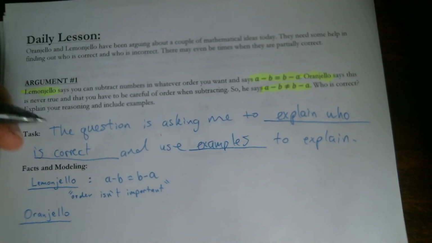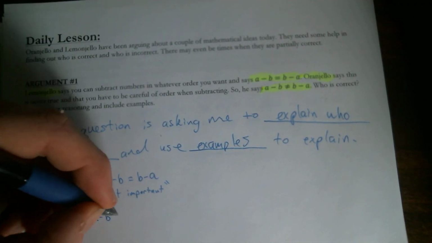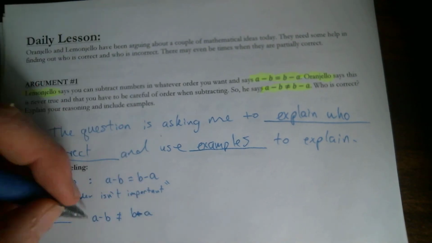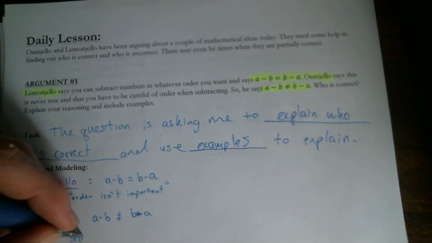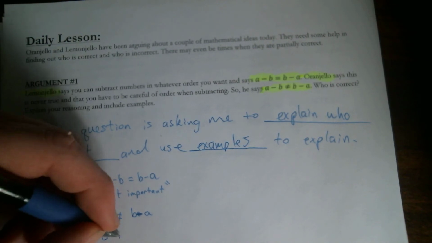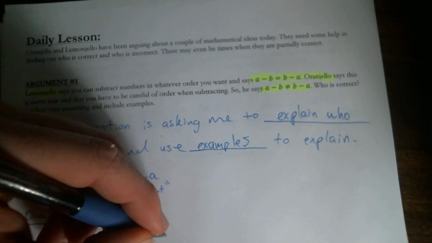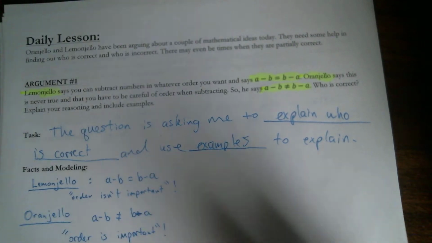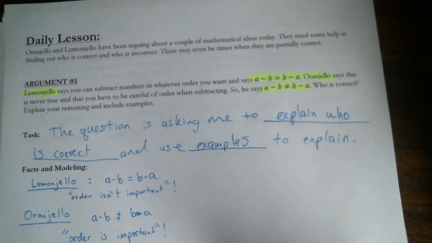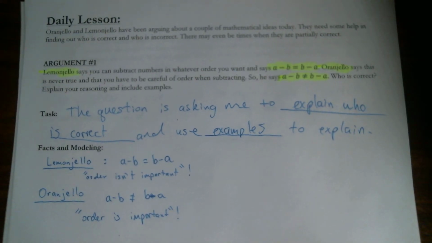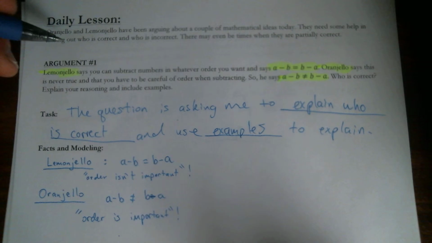He says A minus B is not the same thing as B minus A. They're not the same thing. So he says order is important. I haven't done any thinking yet about this problem. All I've done is I've taken some facts, I've written them down, and I've figured out what it wants me to do. Now let's start thinking about it.